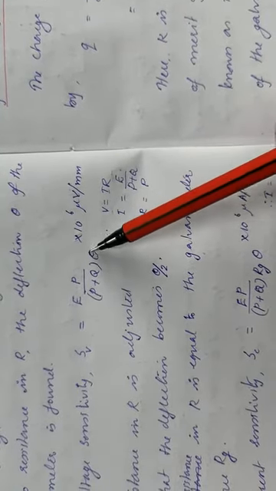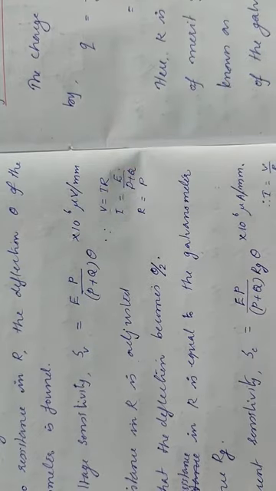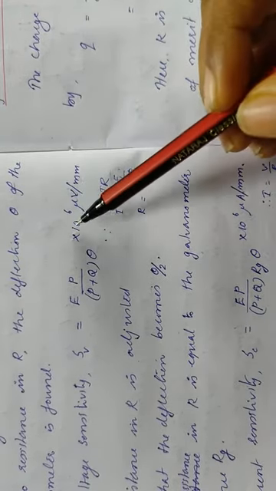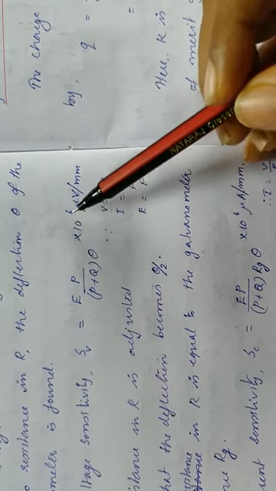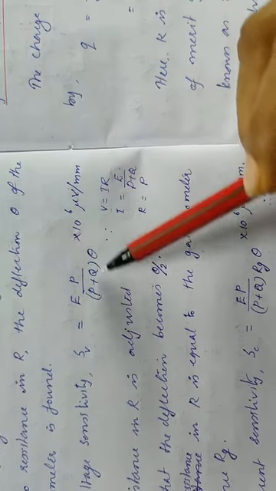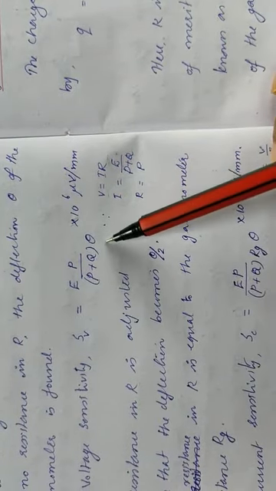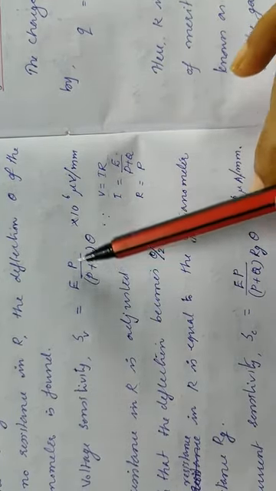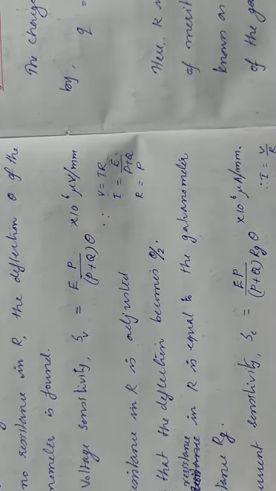So theta will be there in the denominator, and it is expressed in units of 10 to the power 6. So the value of the voltage sensitivity is given by this expression: E into P by P plus Q into theta, into 10 to the power 6, microvolt per millimeter.